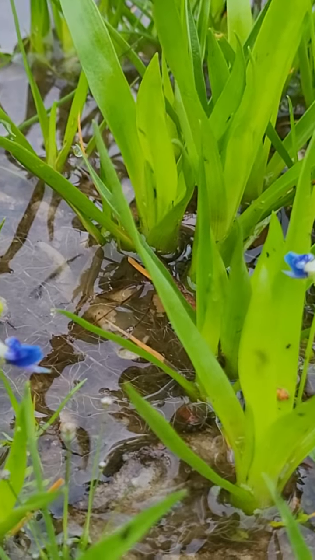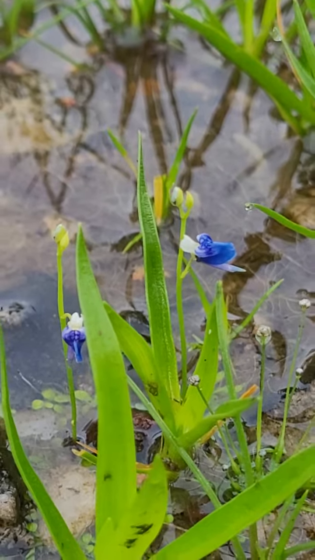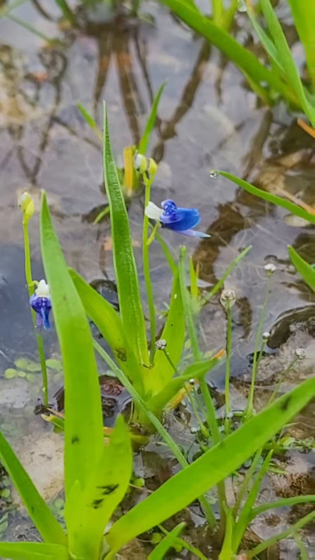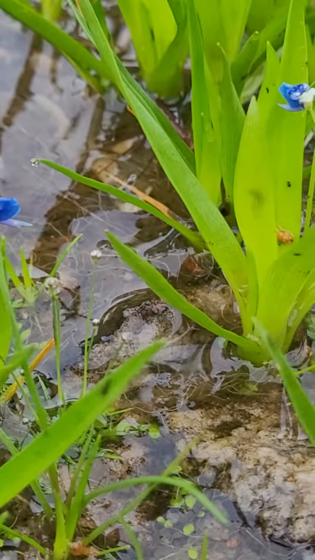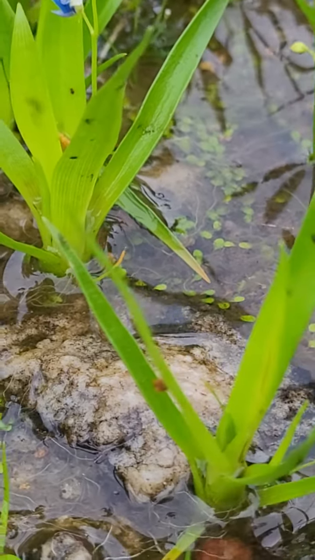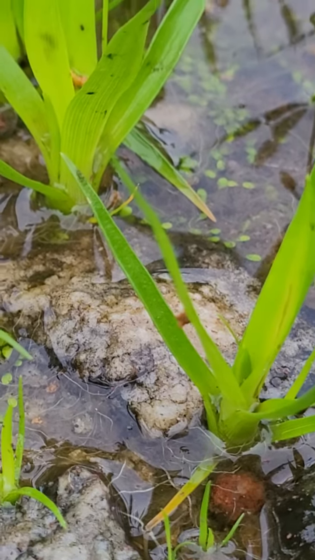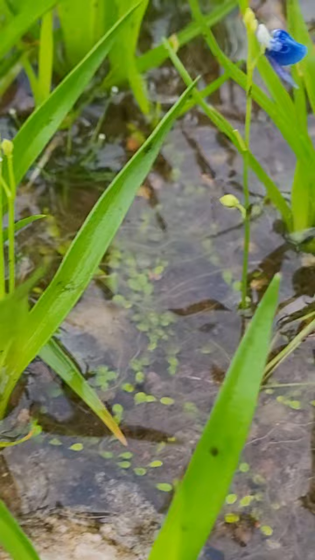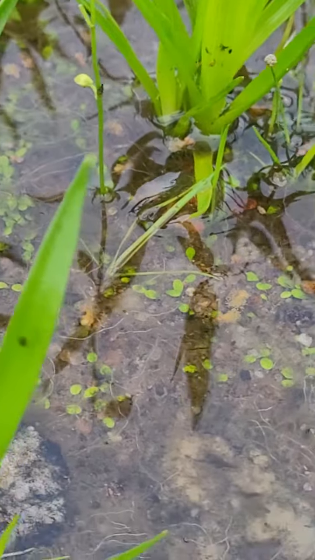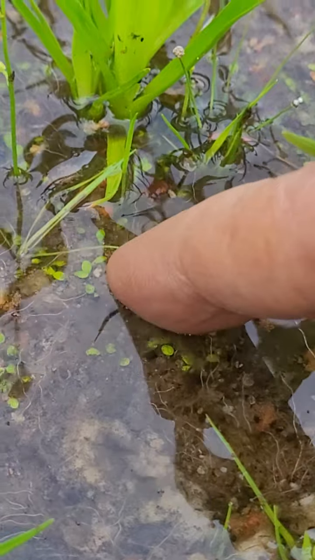Oh, beautiful it is. That's the utricularia, and then this one is one Eriocaulon, Eriopeplon or something it's called, that one. And then you can see the water depth. It's about some quarter centimeter.